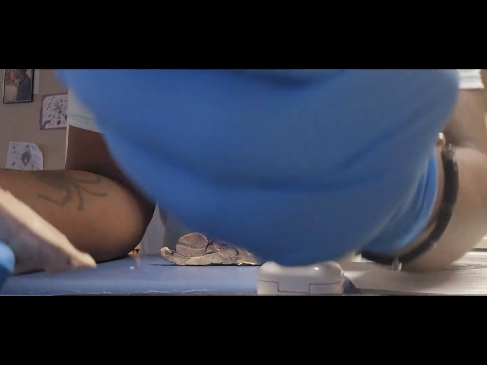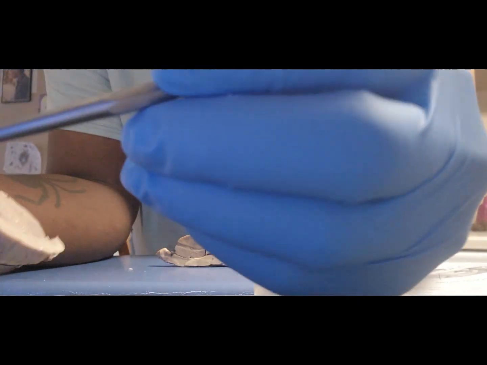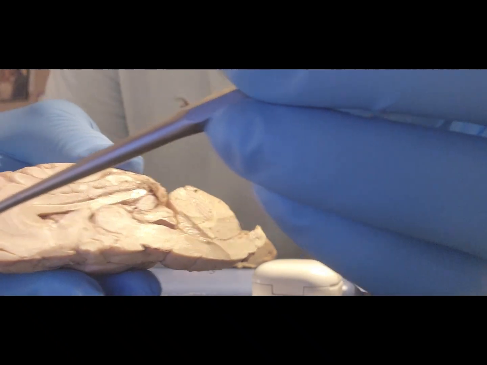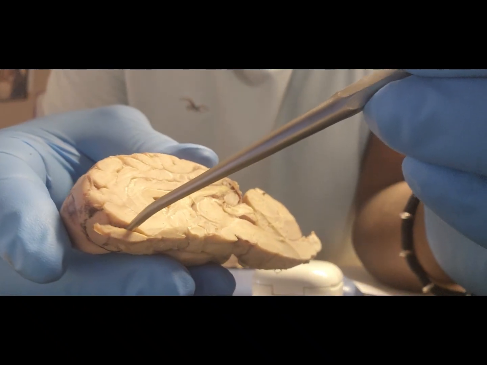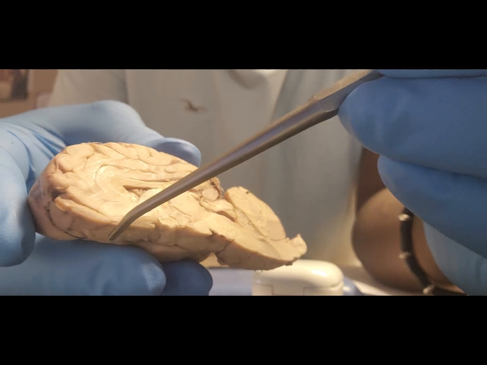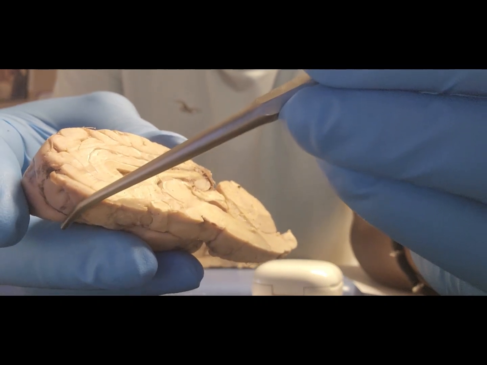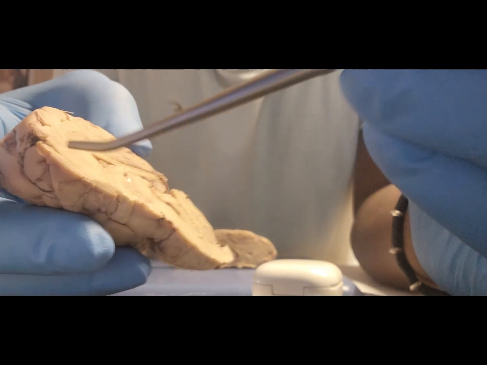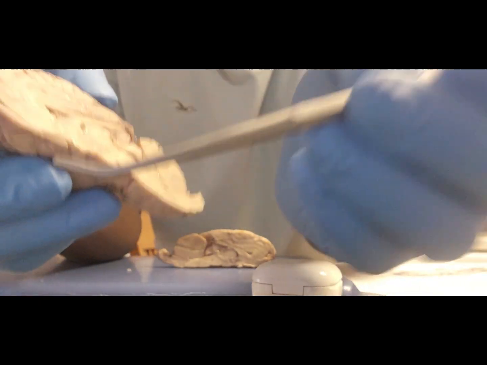So for this one, I have to get up and move. So this is the olfactory bulb, and it is located right here in the front. It helps detect odors and has the receptors for odors. It is also helpful in the nasal cavity.